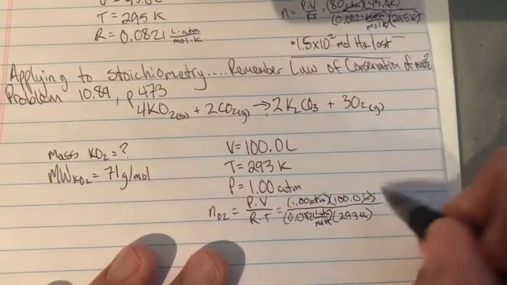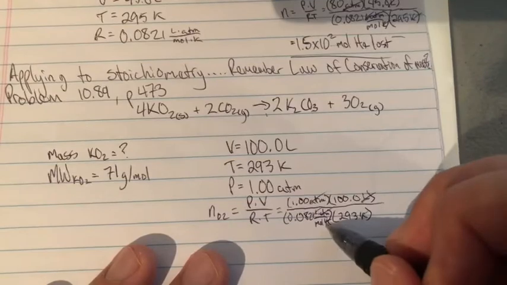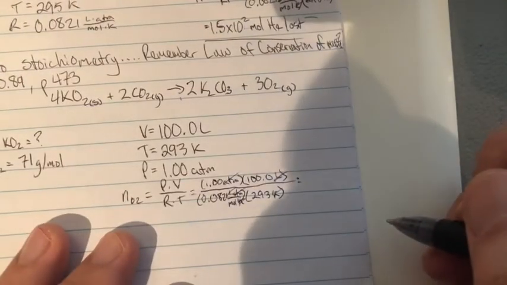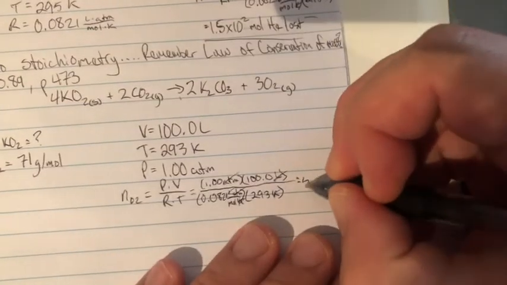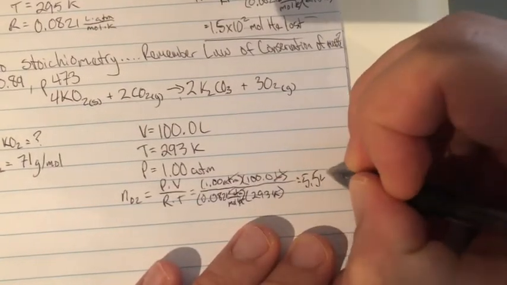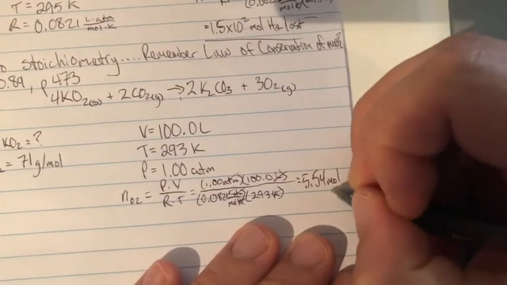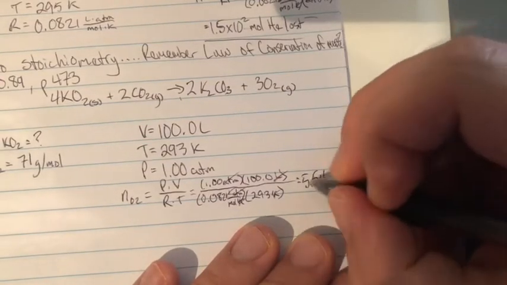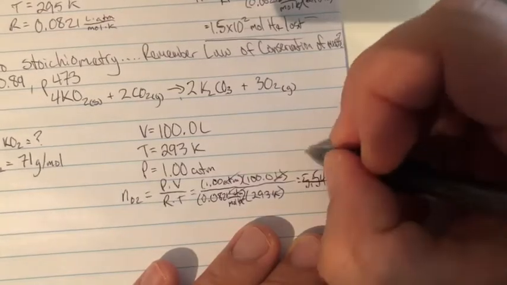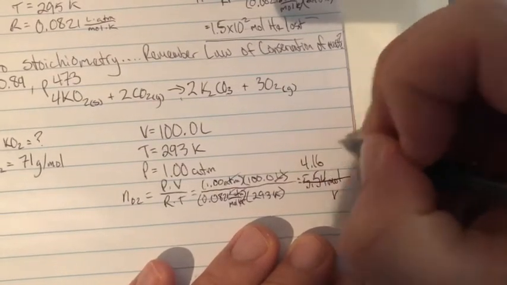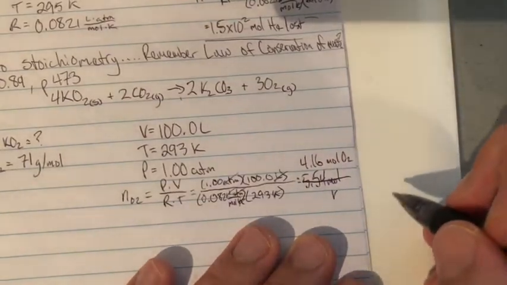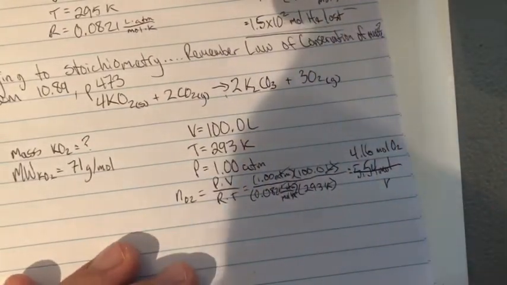Atmospheres out, liters out, Kelvin out, moles. That calculated is 5.54 moles of, whoops, jumped ahead of myself, 4.16 moles of O2. My apologies. Okay, jumping the gun here.